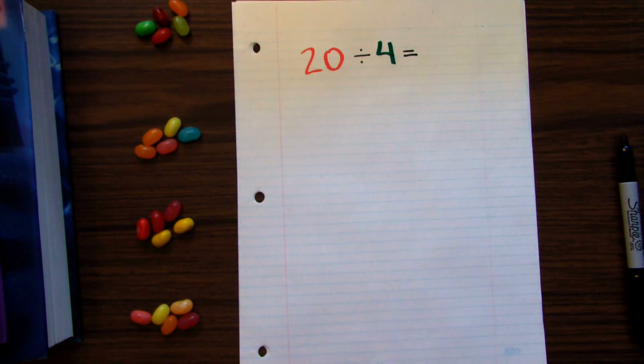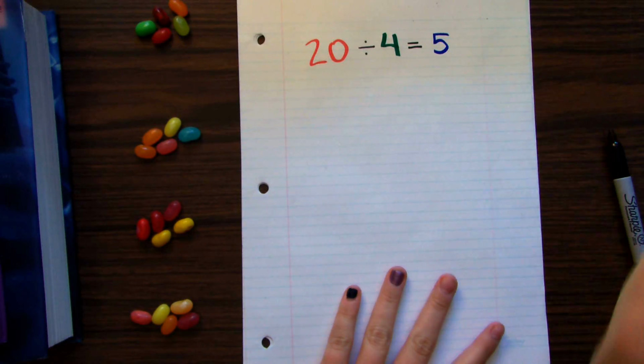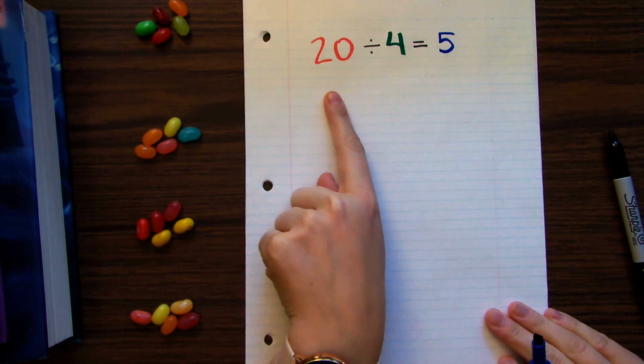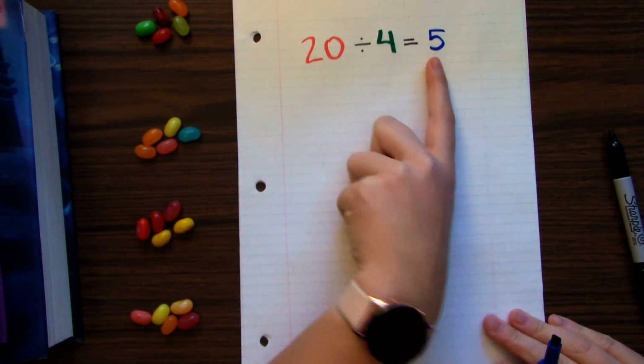And then the answer for a division problem is called the quotient. So in this case, it's 5. So what this problem is asking us is if you have 20 jelly beans and you want to split it into 4 groups, how many are you going to have in each group? And the answer is going to be 5.